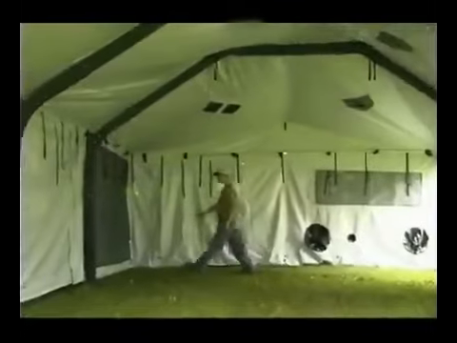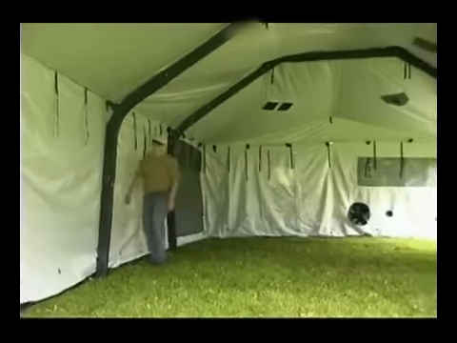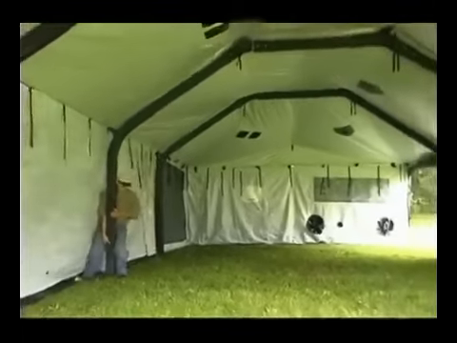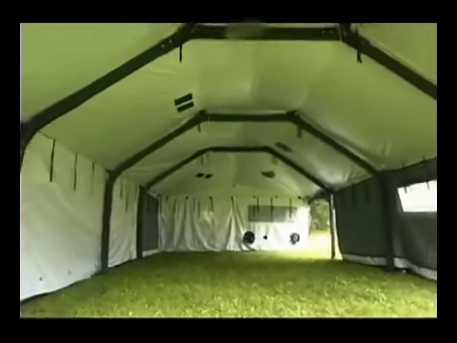It is important that each frame arch assembly is still vertical, adjusted if necessary, and that all frame legs are in the inside perimeter of the tent. It may be necessary to push the leg in to achieve this.